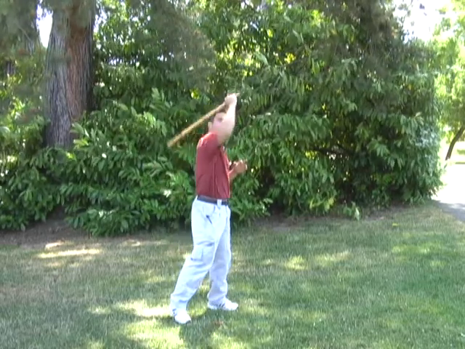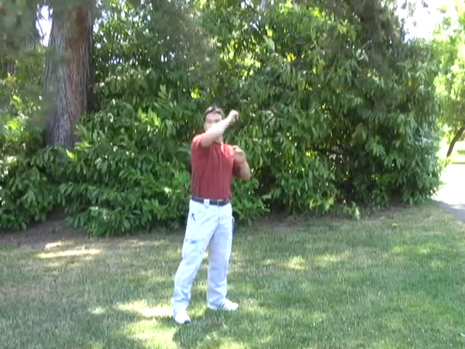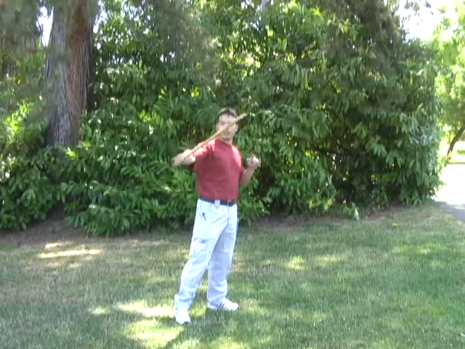Make sure when you do this, you're getting good edge alignment on the blade. It's hard to see in this instance with a rounded weapon like a stick, but you want to use this as if it were a blade. We're not going to be rolling out like this, and we're not going to be rolling out like this. Keep a good edge alignment to the blade.